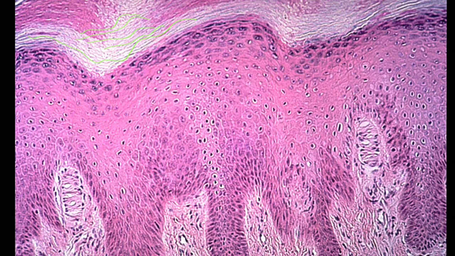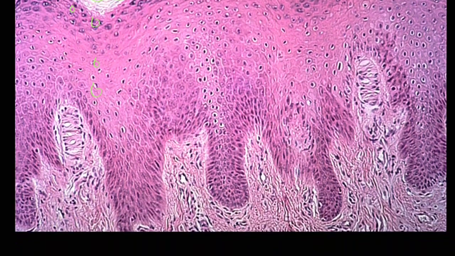If we go deeper, we're still dealing with cells upon cells here, so we're still within that epidermis. And then we see that texture change. We've got this wavy pattern here, separating the cellular part from the underlying connective tissue. That's how we know this is going to be our basement membrane. And then everything deeper is that dermis layer.